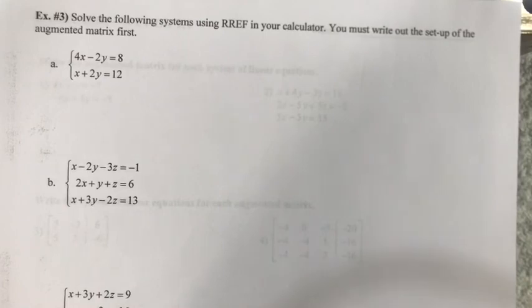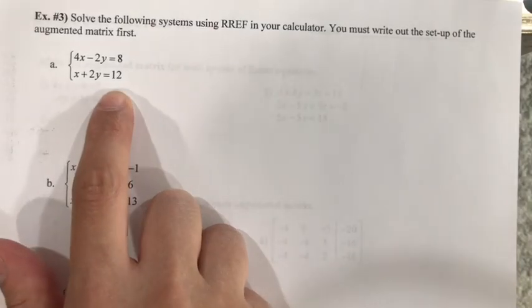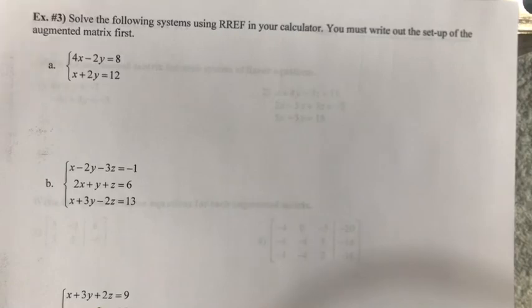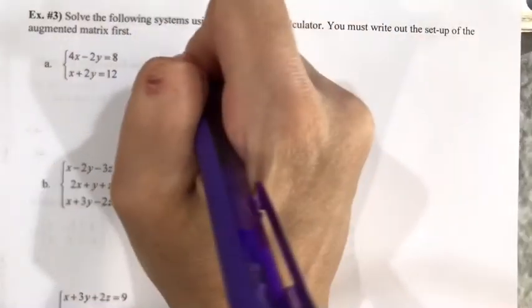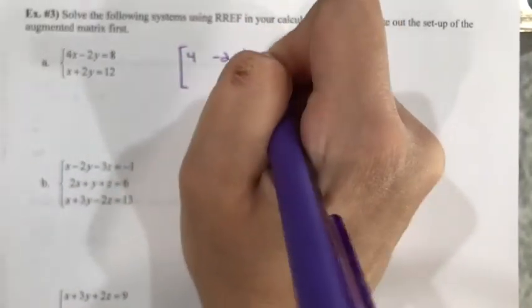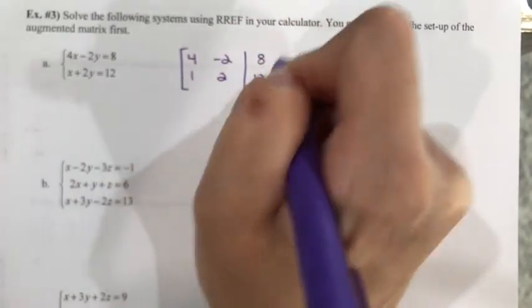Okay, and we've got 3 problems on here. First one is in 2 variables. Okay, so we can actually do that one for practice. So if I'm setting up the augmented matrix, I've got my coefficients and my constant. My coefficients and my constant.